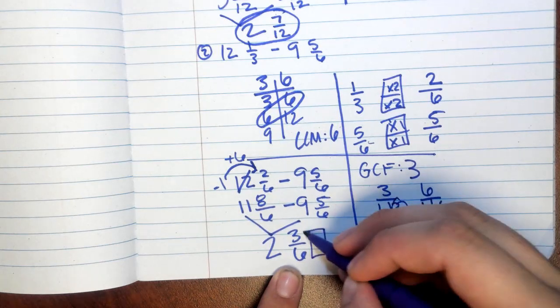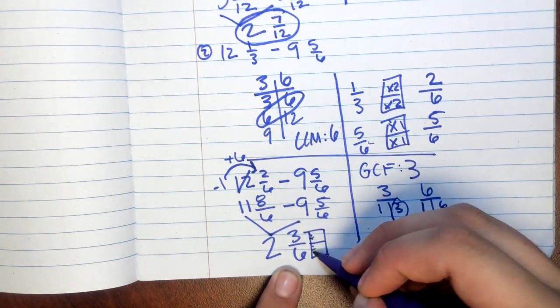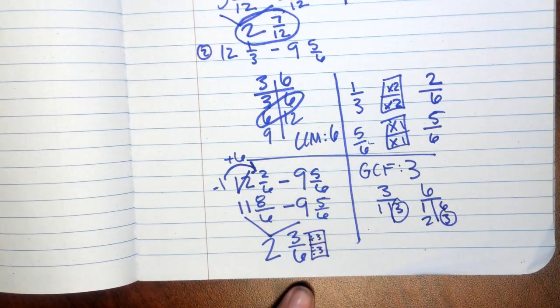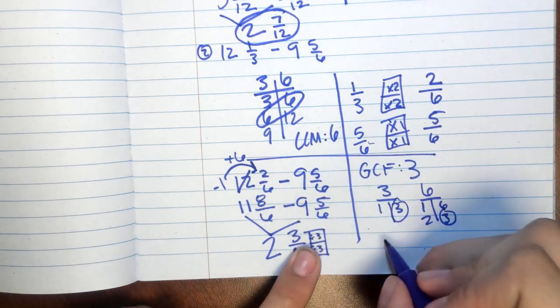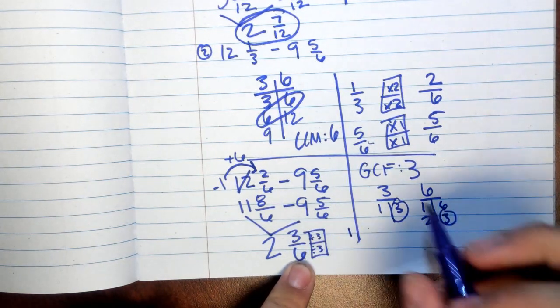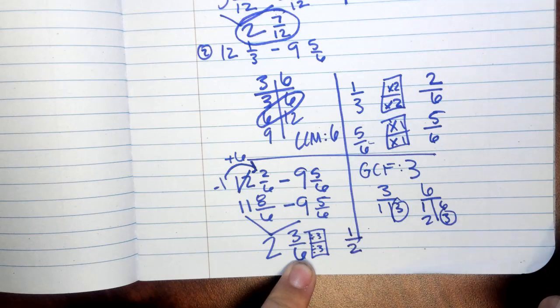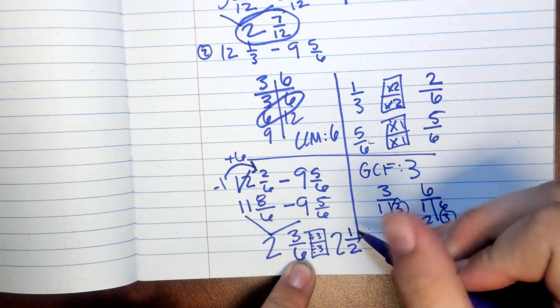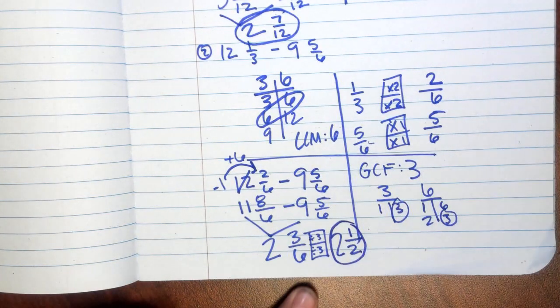Then I'm going to take this and I'm going to divide by 3, because that's my greatest common factor. 3 divided by 3 is 1. 6 divided by 3 is 2. And my whole number was 2. So my final answer is 2 1/2.